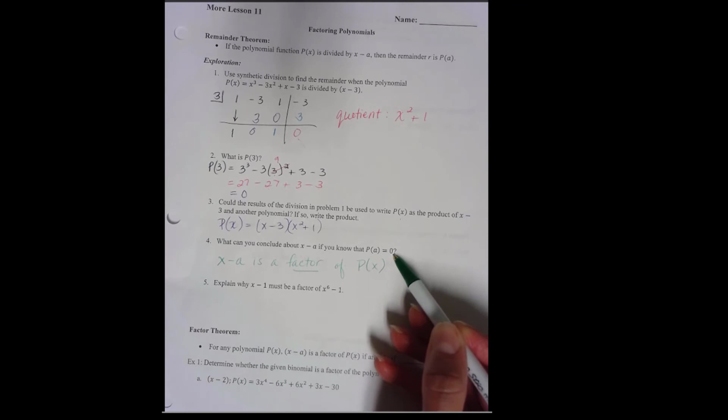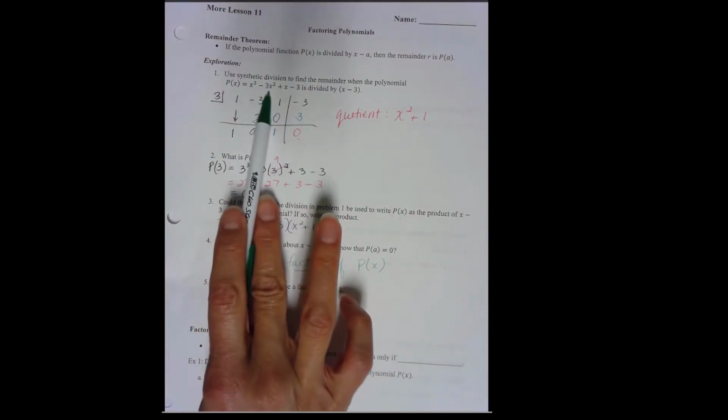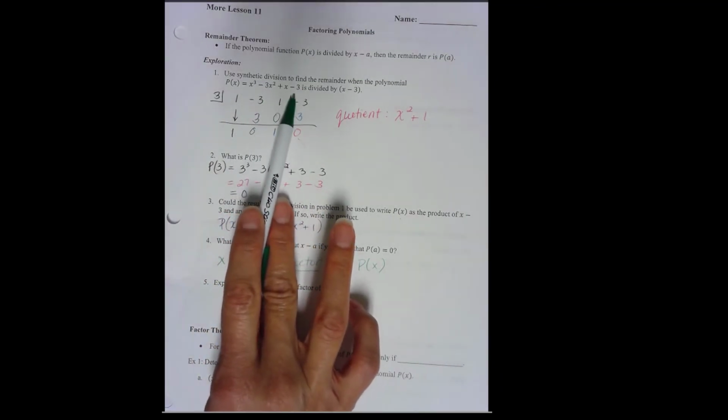This will be our remainder, and so if the remainder is 0, then we know that p of x is evenly divisible by x minus a. Or in our specific example, that p of x, x cubed minus 3x squared plus x minus 3, was evenly divisible by x minus 3.